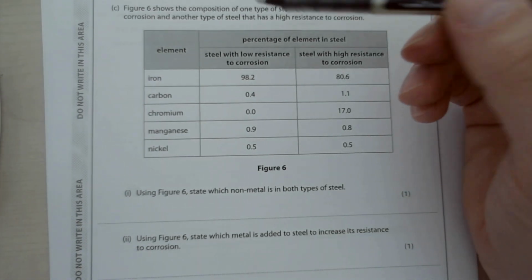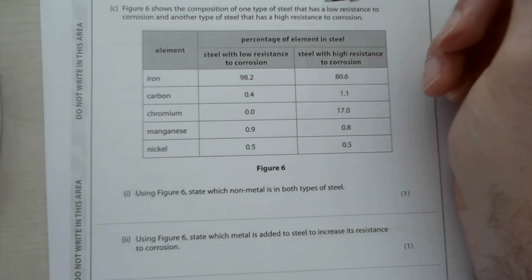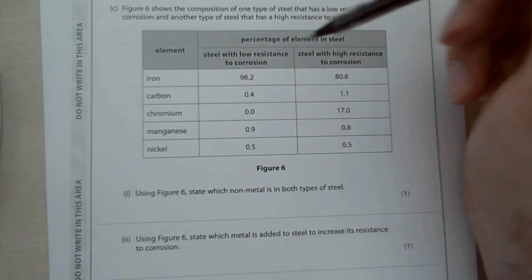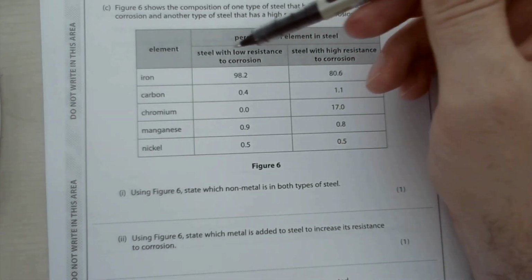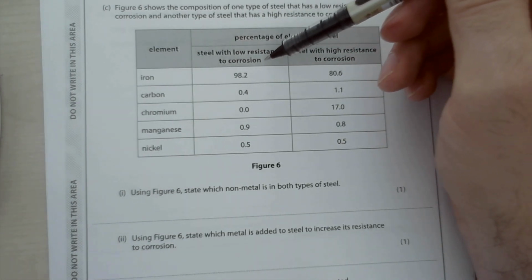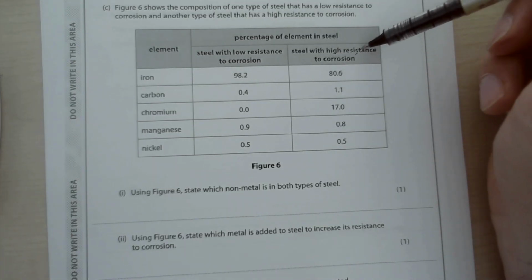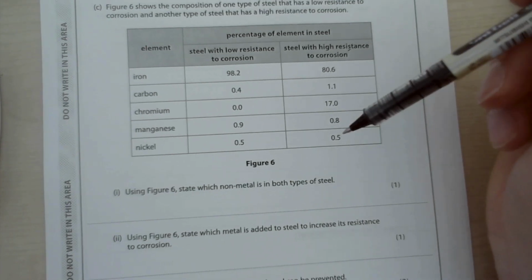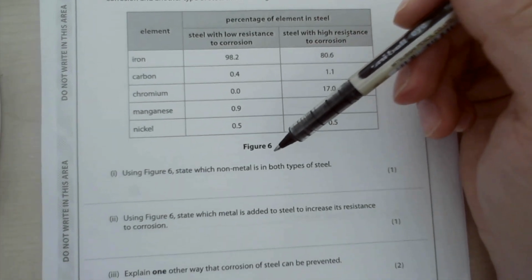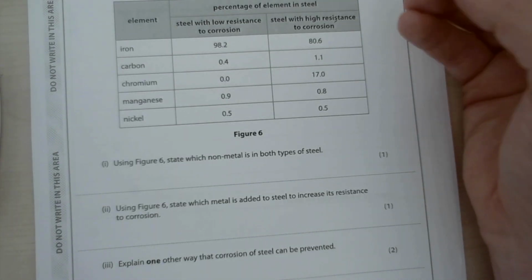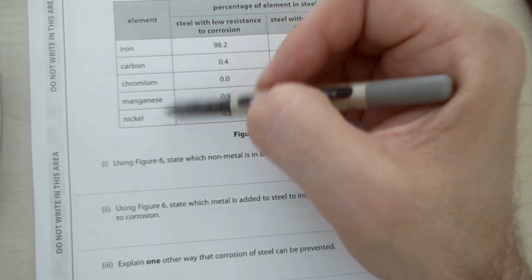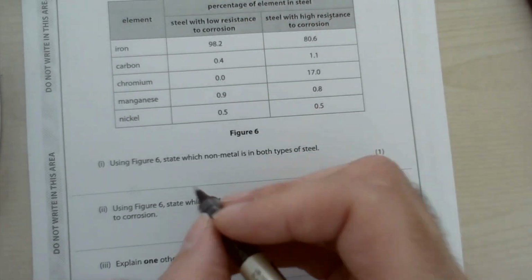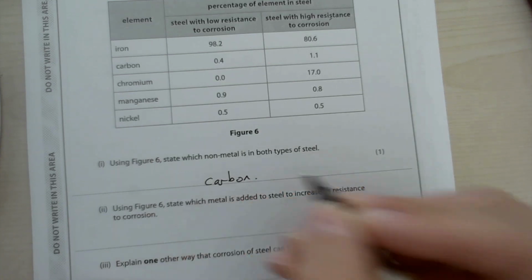Okay, so here we've got some different types of steel, which shows how much of different elements there are, and we've got another steel here. So this one's got a low resistance to corrosion, so it's very easily corroded. This one's got a high resistance to corrosion, so it doesn't corrode very easily. This sort of thing might be stainless steel or something like that. Using figure 6, state which non-metal is in both types of steel, and you've got 5 to choose from. So if you're not sure, you can always go through the periodic table, but the answer that we wanted here is carbon. Carbon is not a metal.